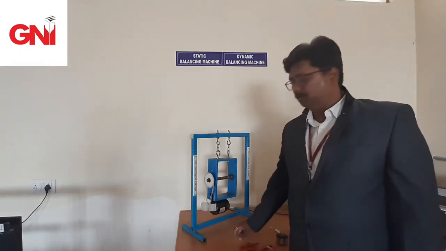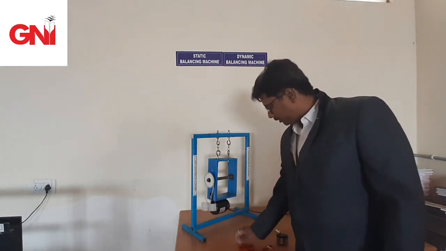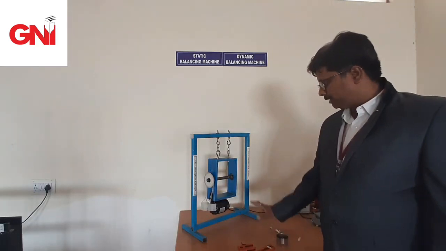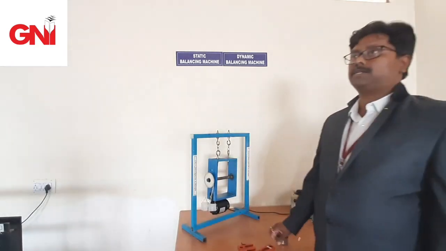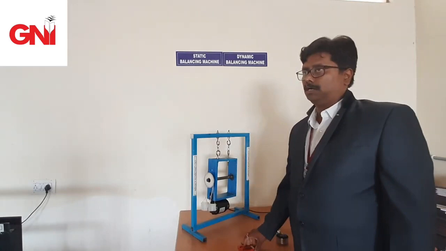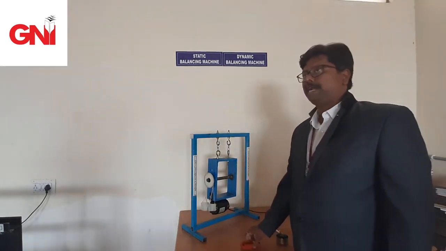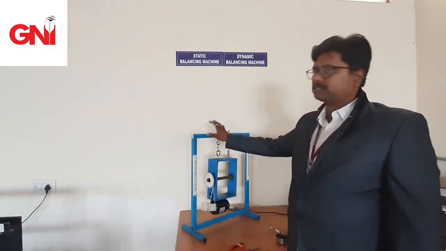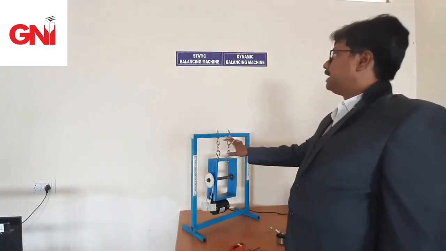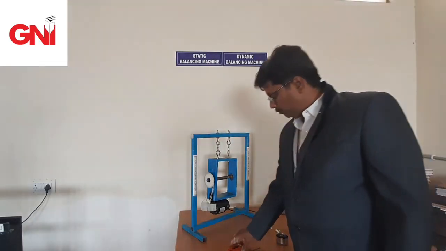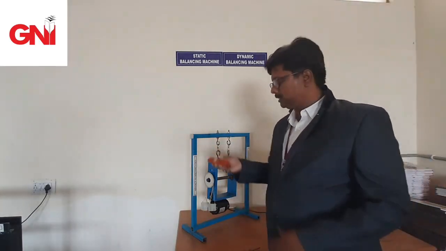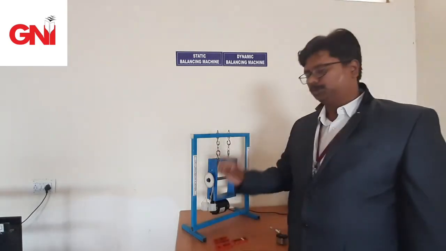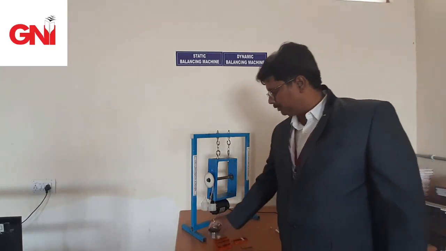Guys, when we go to the experimental question, this is the static and dynamic balancing machine. First of all, we are going to solve for our unknown masses' angular position and linear position by static balancing. For that, what apparatus we require is this structure. This is the static balancing machine. And we require unknown masses. These are the three unknown masses I'm going to take, and one LNT, and some steel balls I'm going to consider.